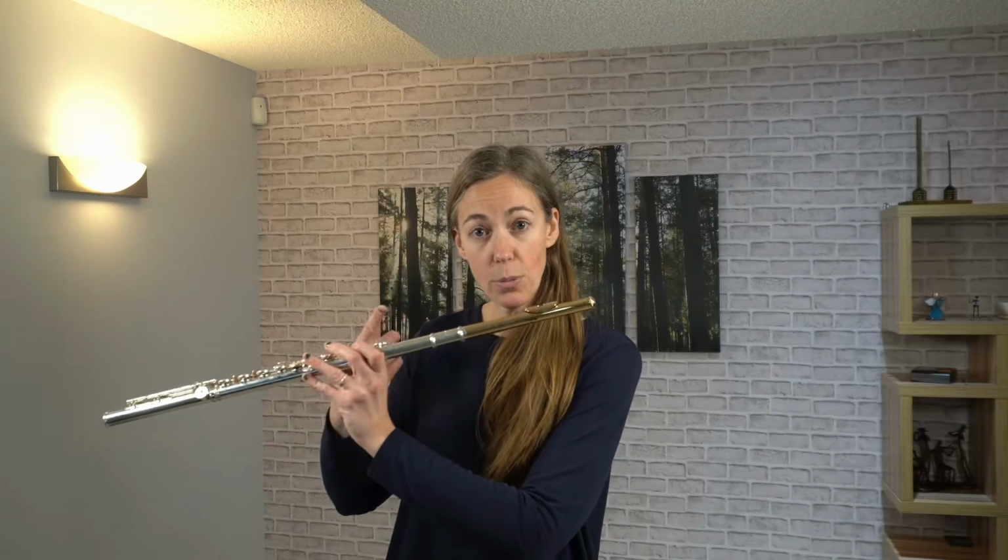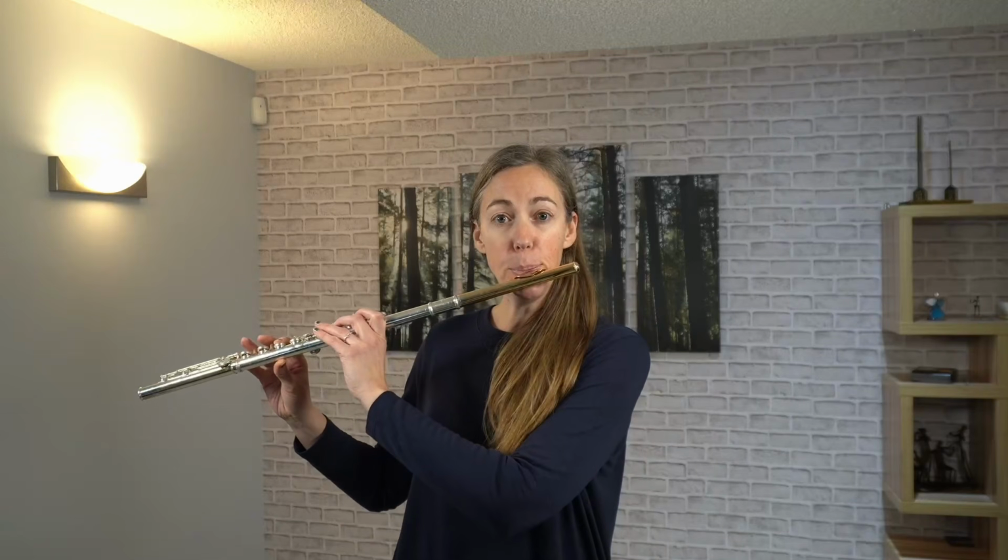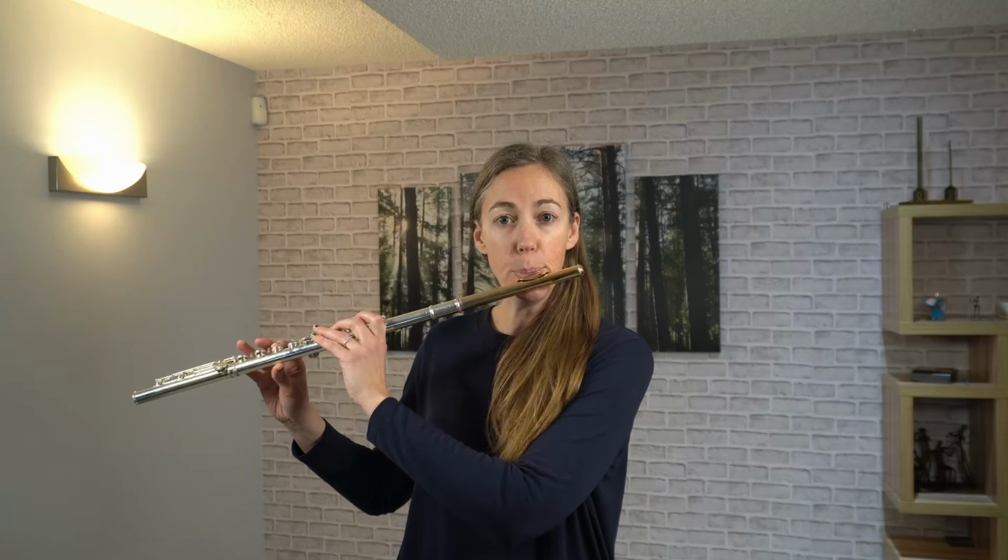If I just support more, make a small shape in my mouth and in my embouchure, it's a teeny tiny amount of air, but it's moving super fast, okay? Conversely, sometimes when we're trying to play in the low register really loud, we're blowing really hard, we're aiming the direction down, but it's still not happening. It's cracking up the octave or it sounds really thin or kind of distorted.